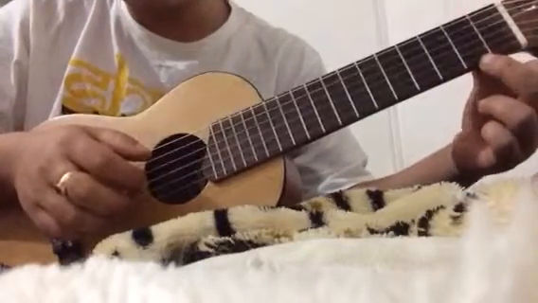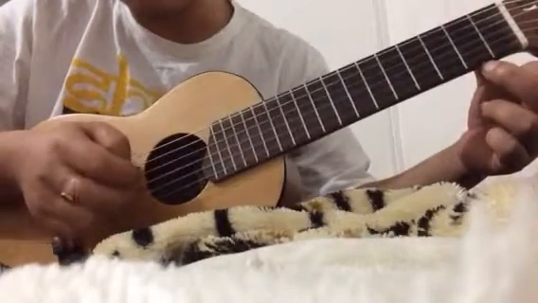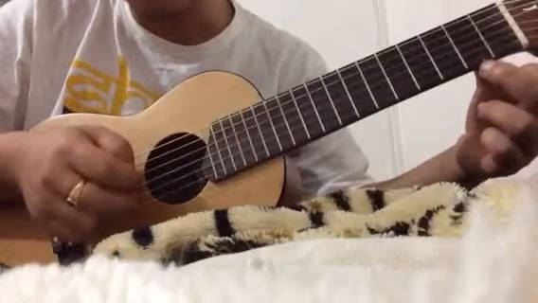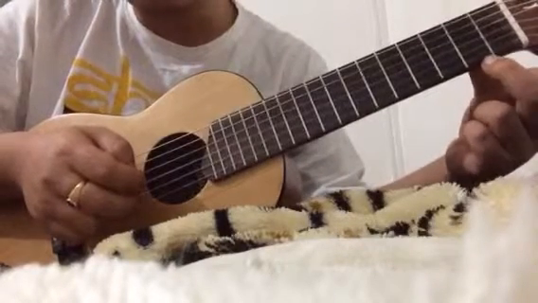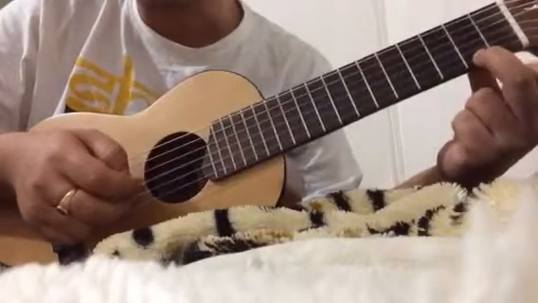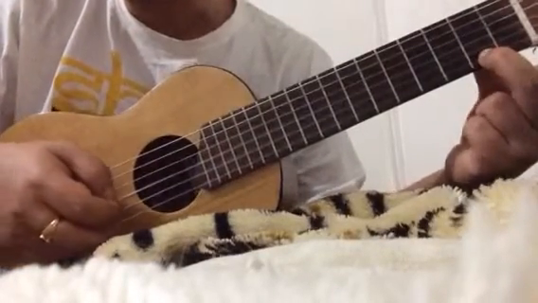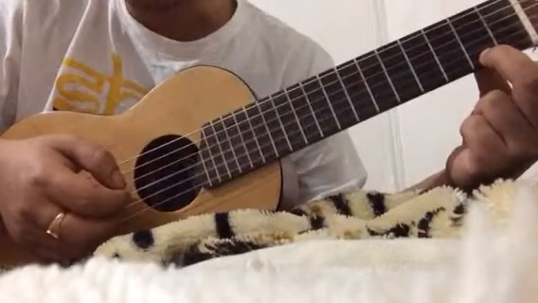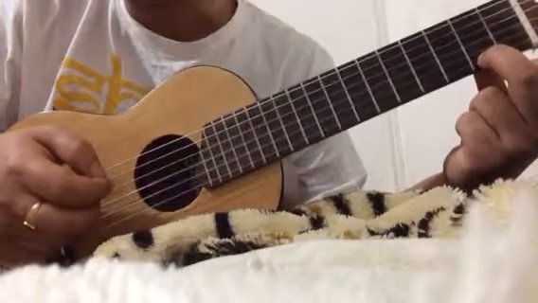The top line indicates the first string, and it has a number 2 on it. The number 2 indicates the fret number. So it's going to be first string, second fret. It's going to be this fret, since it's the first string, and this is the number 2, that is the second fret.